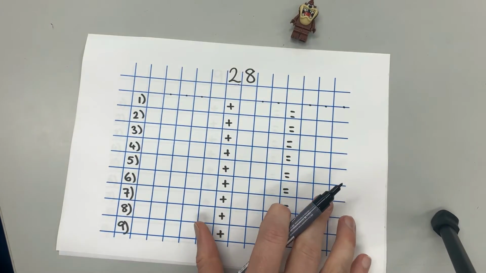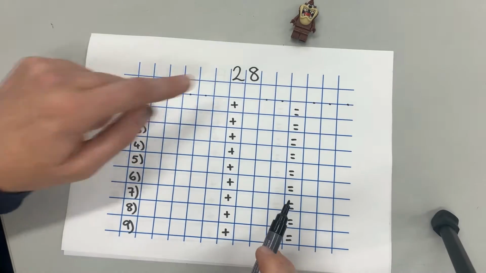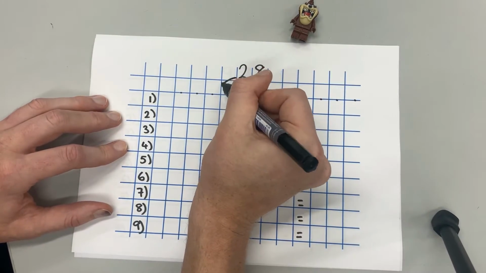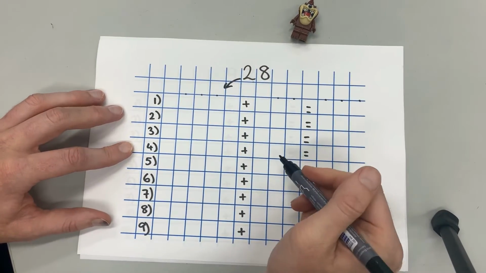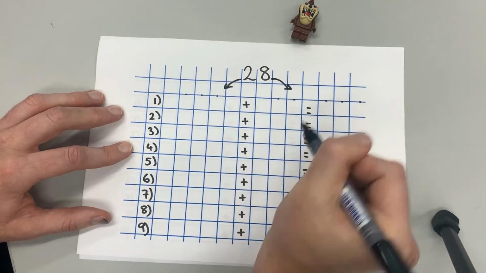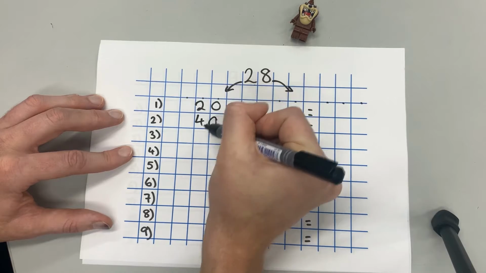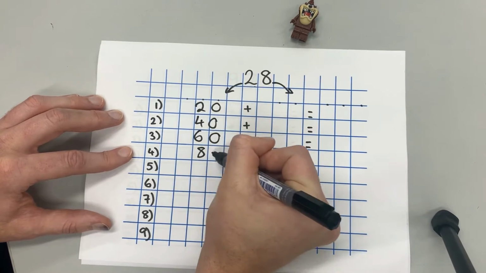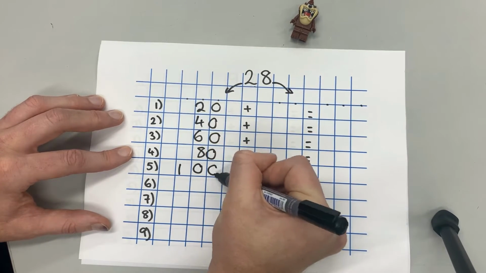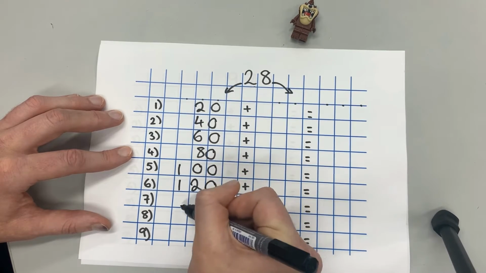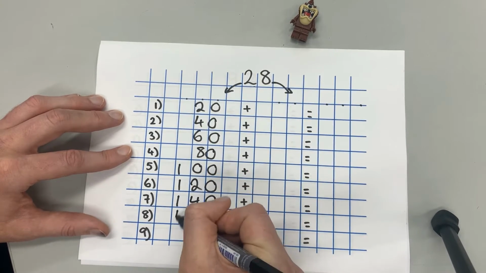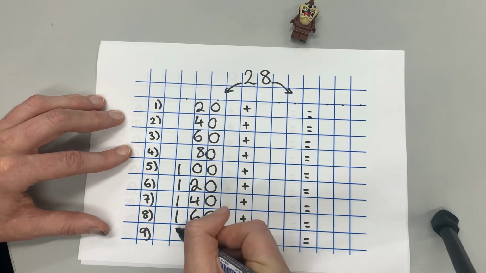Next one we'll do, I've prepared the grid already. So I'm going to do multiples of 28. Again, I'm going to do my 20 times table on this side and my 8 times table on that side. So 20, 40, 60, 80, 100, 120, 140, 160, 180.